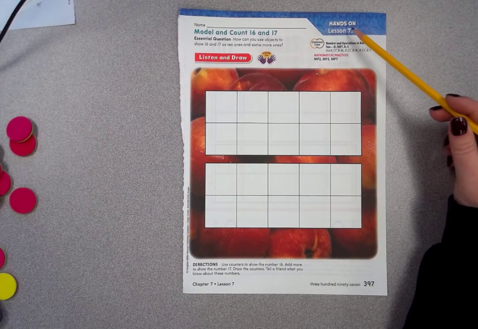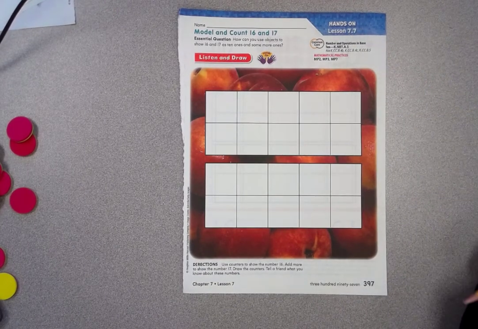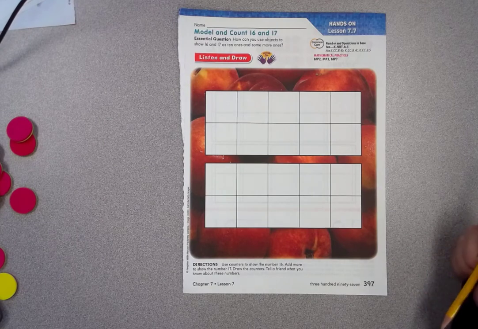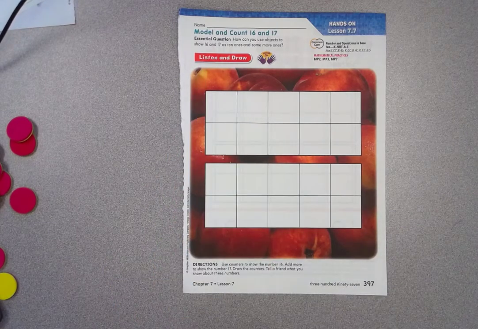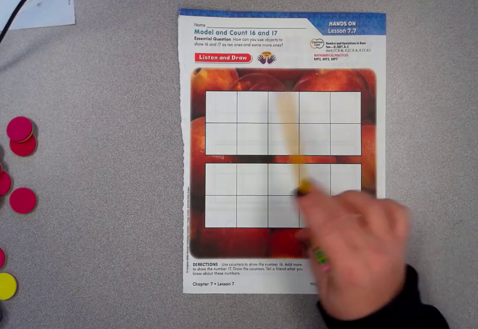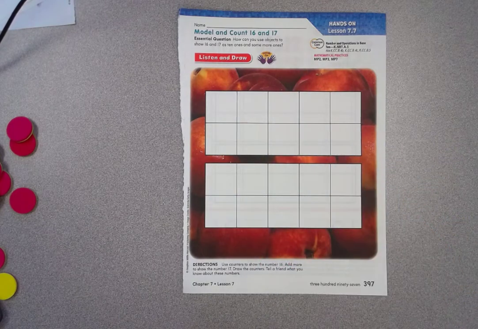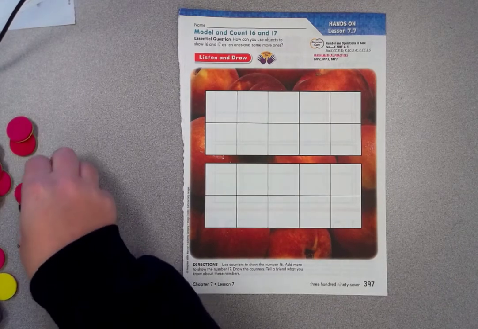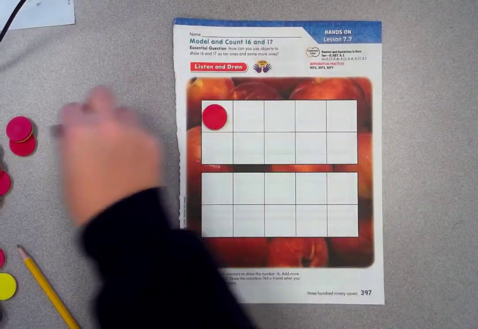Today we are on lesson 7.7, starting on page 397, and our lesson today is titled Model and Count 16 and 17. We're going to be using objects to show 16 and 17 as 10 ones and some more ones. So remember, when we have the 10 frame filled up, that's 10 ones and then some more ones. So we are going to use your counters to show the number 16. First, get your counters out and build it to 16.